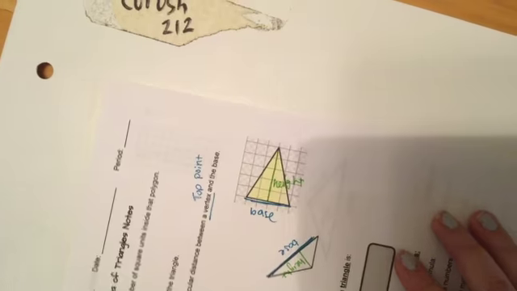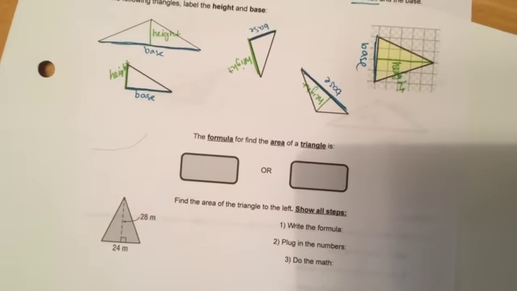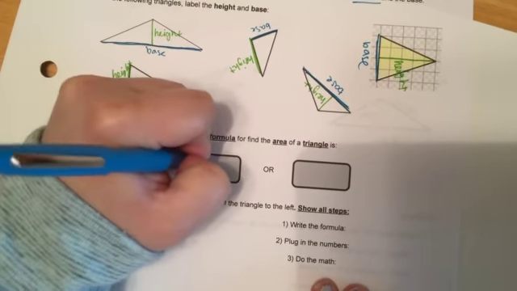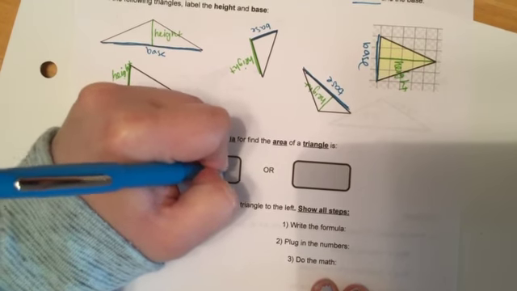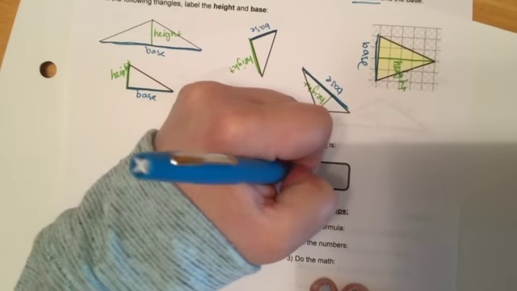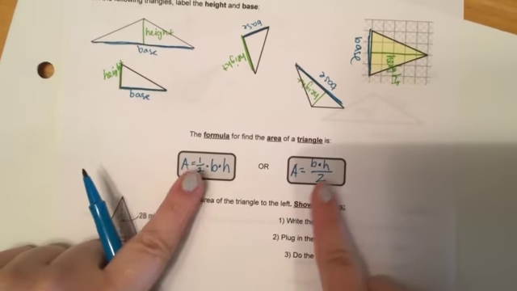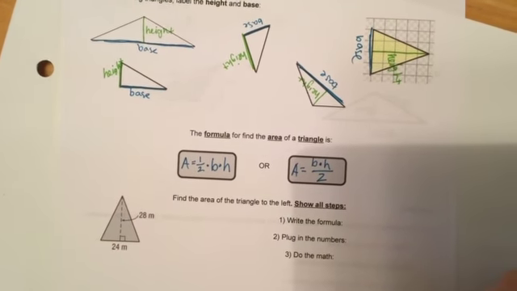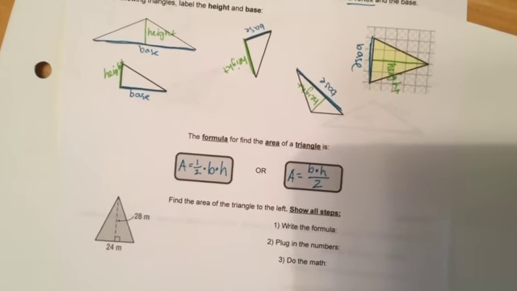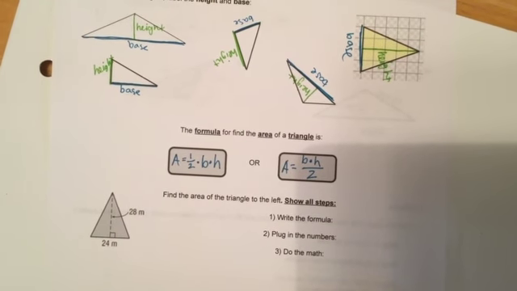So hopefully, as you discovered in your investigation, the formula for the area of a triangle is area equals 1/2 times the base times the height. Or another way of writing this is area equals base times height divided by 2. Now you can use either formula. Usually people like to use one over the other, but either one will get you the same answer. So we're going to go ahead and practice it. We're going to find the area of the triangle to the left, showing all of our steps.